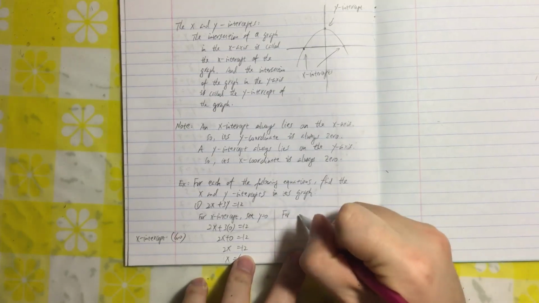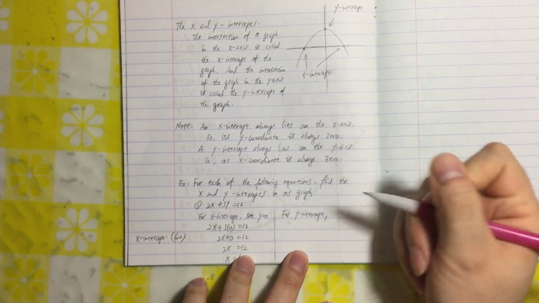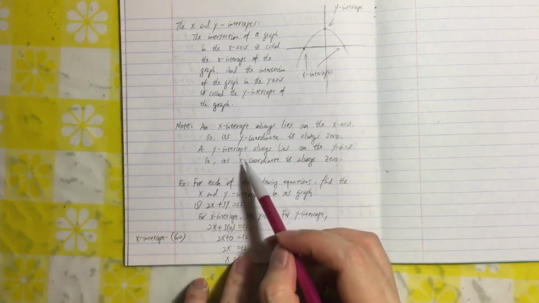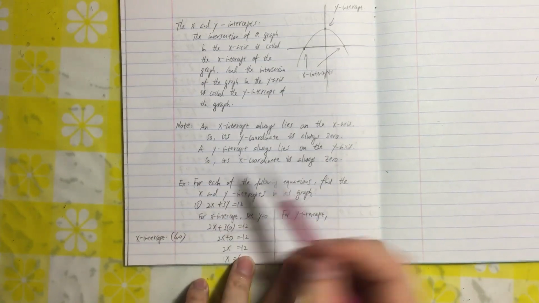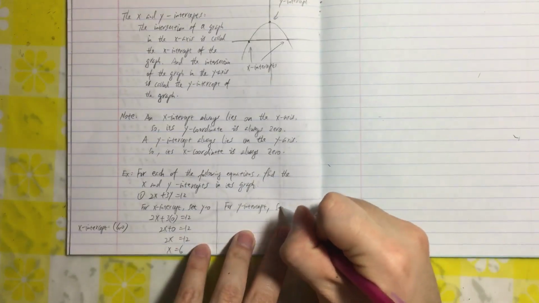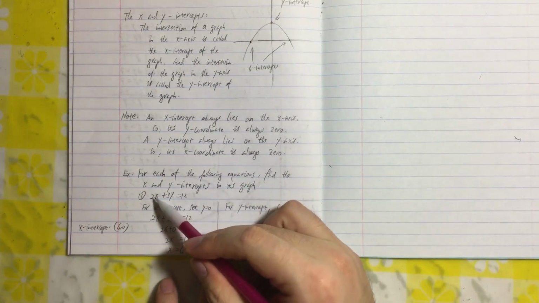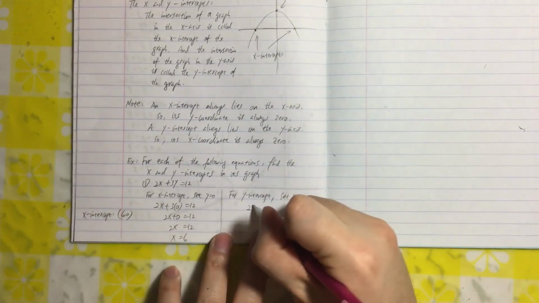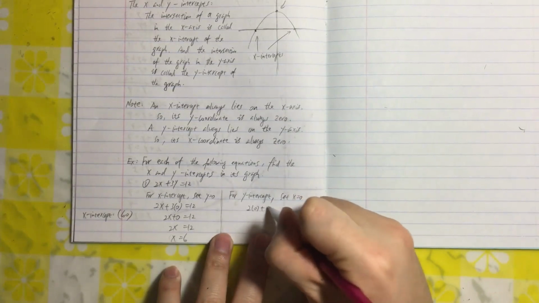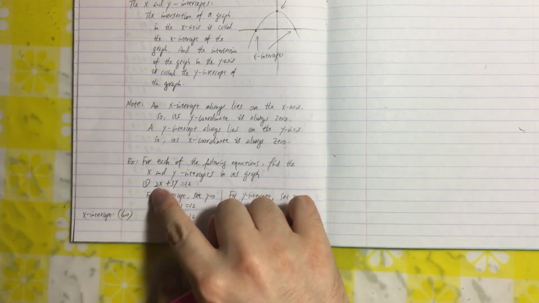For the y-intercept, we know that for any y-intercept, its x-coordinate must be 0. So for the y-intercept, I set x equal to 0. Plug in 0 for x, and then solve for y. I get 2 times 0 plus 3y equal to 12.